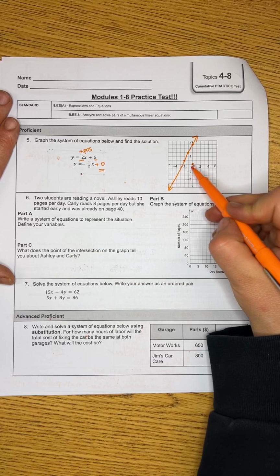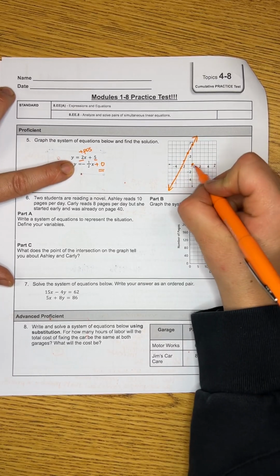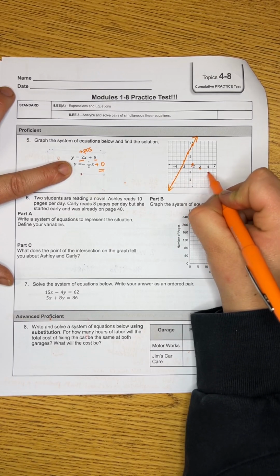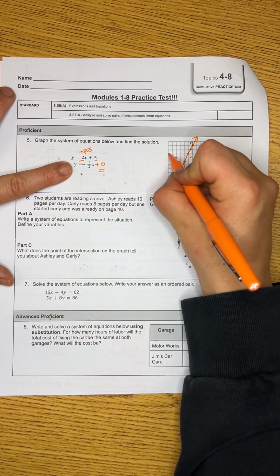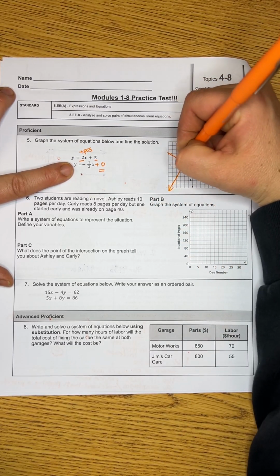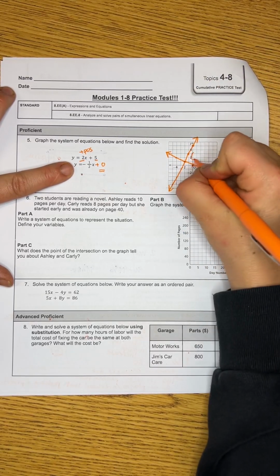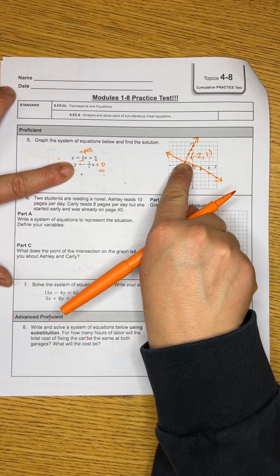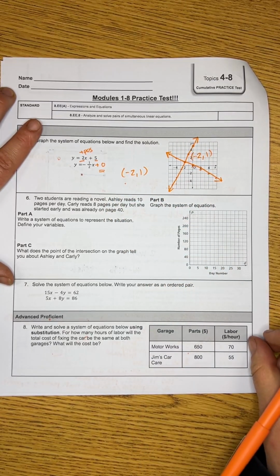So I'm going to have 0, 0 as my y-intercept and a slope of negative 1 over 2. Down 1 to the right 2. Down 1 to the right 2. And I'm going to bring it backwards. Ooh, I found my intersection, and I'm going to create this line. My intersection point is at negative 2, 1. X value of negative 2, y value of 1. That's where those two lines cross.